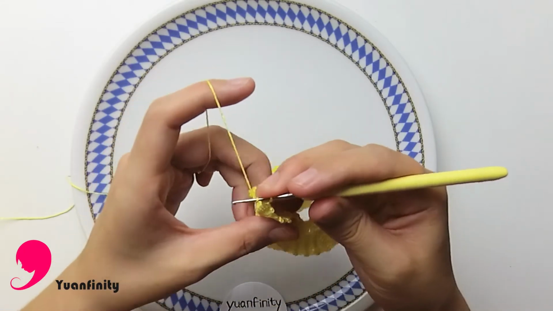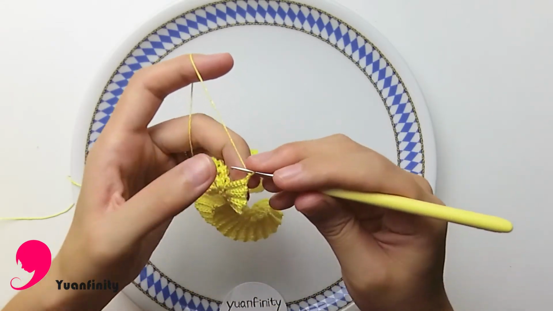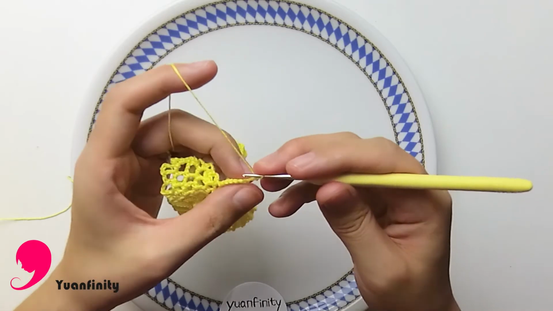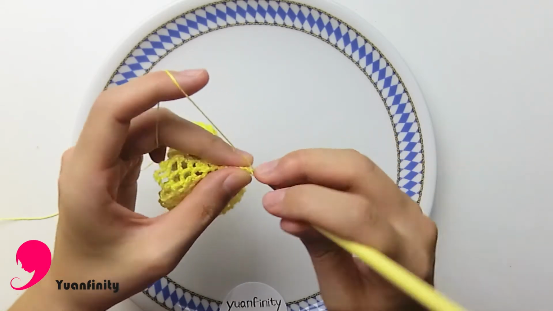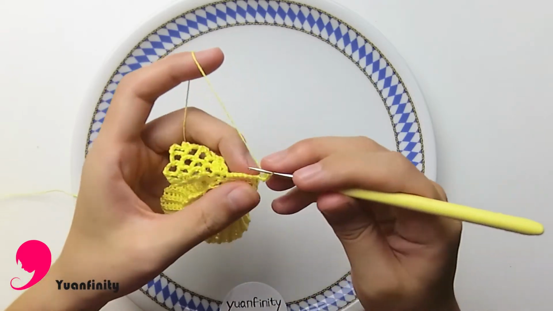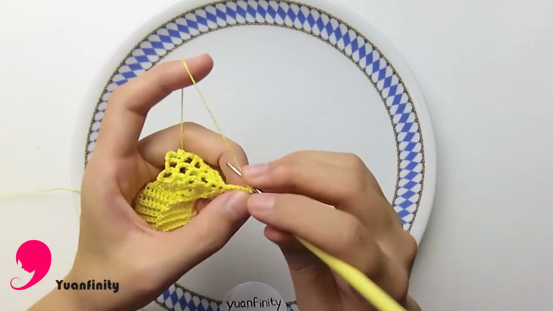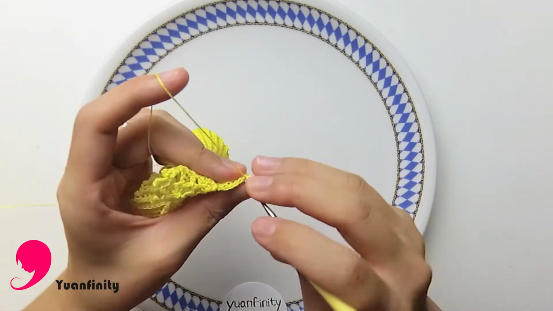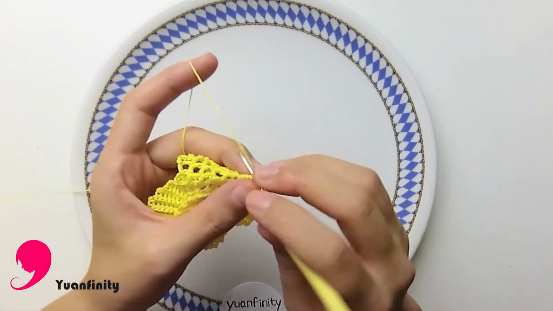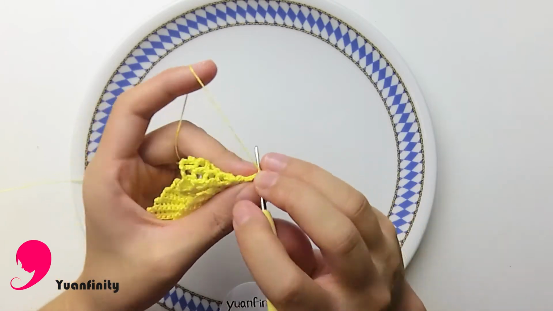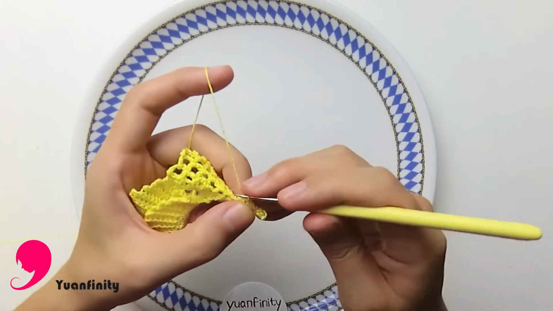And then turn the work, chain 2, and starting from the second chain from the hook, make 1 row single crochet, but we just make it in the back loop. So now we should have 7 stitches in the row.